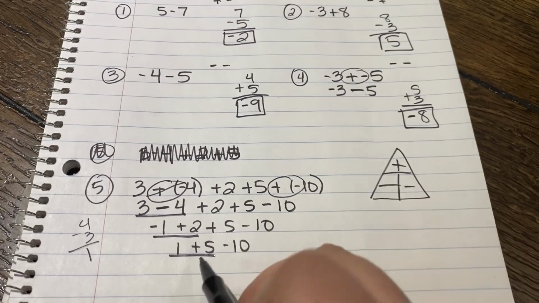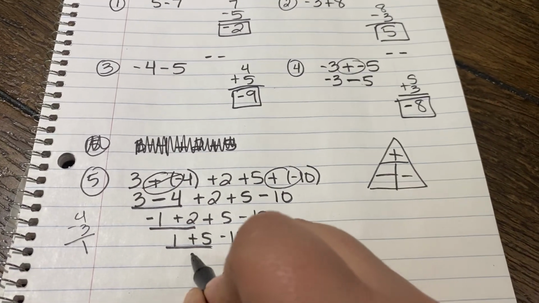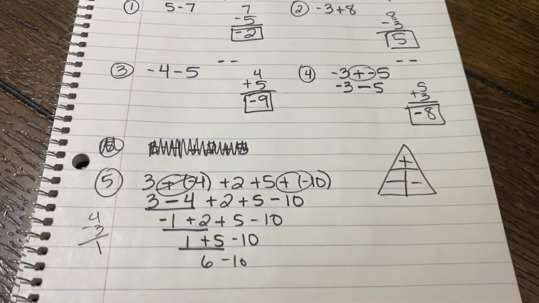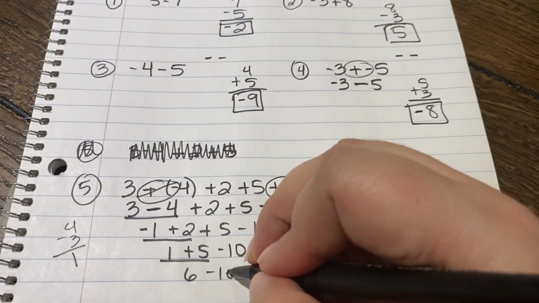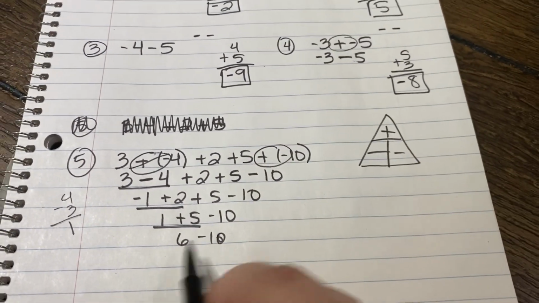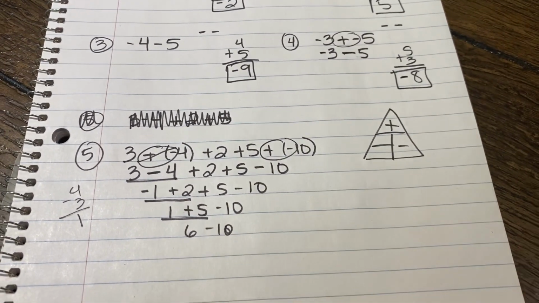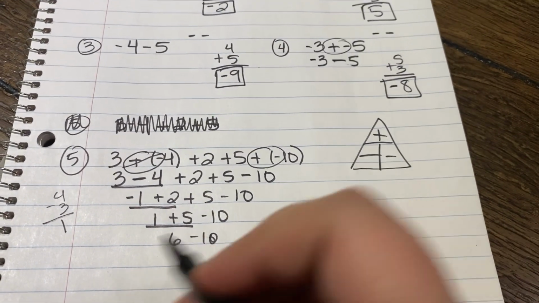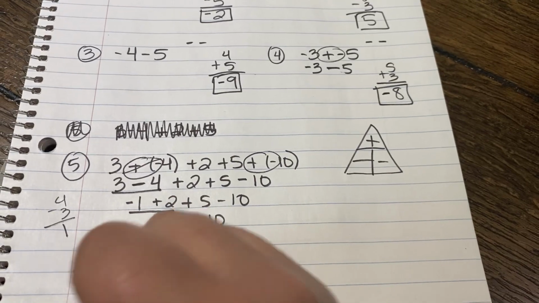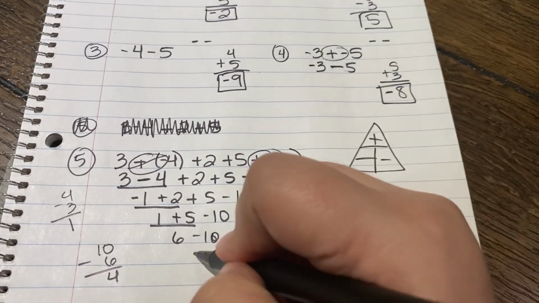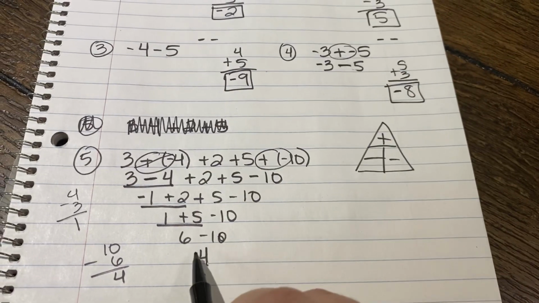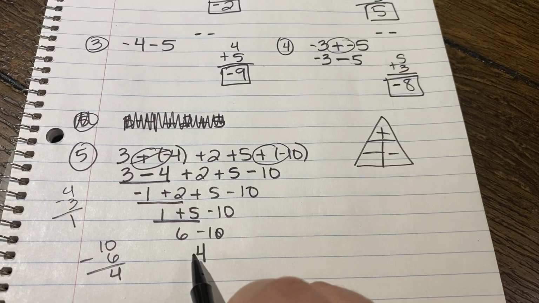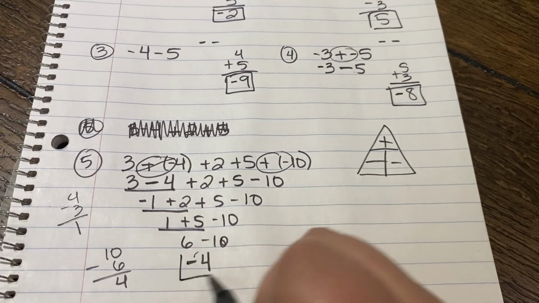Now we're going to do these 2. That's easy. 1 plus 5 equals 6. Now we have the minus 10. And now our last problem is we've got a positive number and we have a negative number. So these signs again are different. So we're going to subtract. 10 minus 6 gets me 4. So my answer is 4. Don't forget to keep the sign of the bigger number or bigger digit. 10's bigger, it's negative. So my answer is negative.